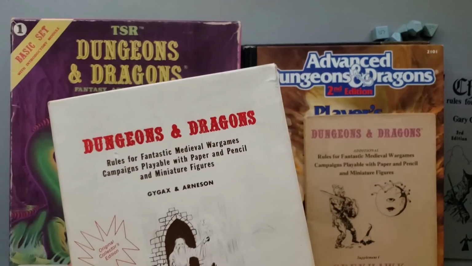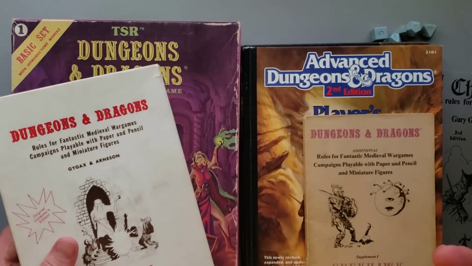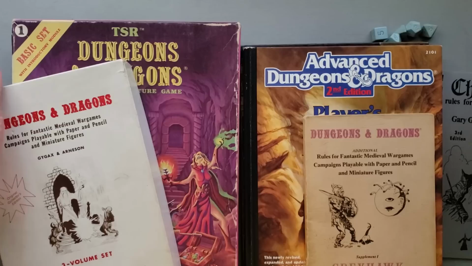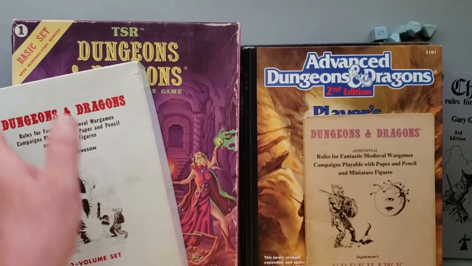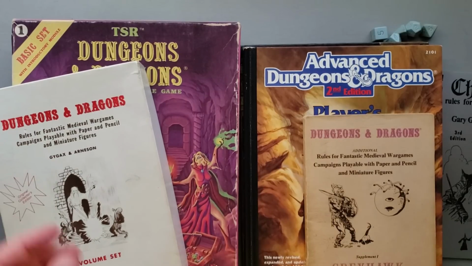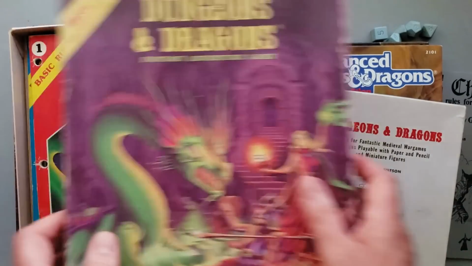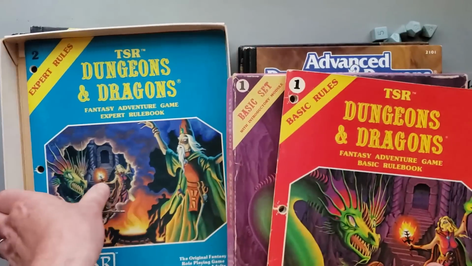But he did oversee, I guess, in a way, the development of Oriental Adventures, where Dave Zeb Cook created the non-weapon proficiency system. And just as an aside on that, Dave Zeb Cook was one of the designers of the expert rules for this edition here.